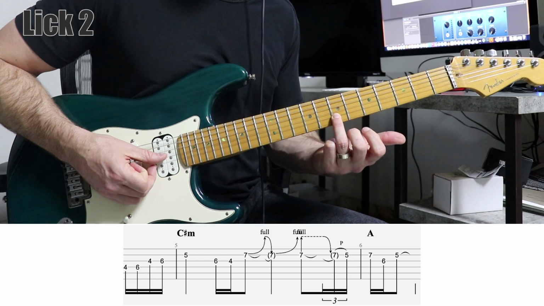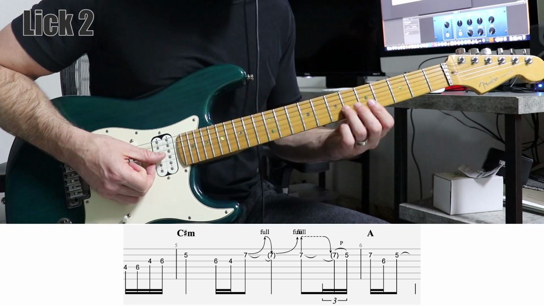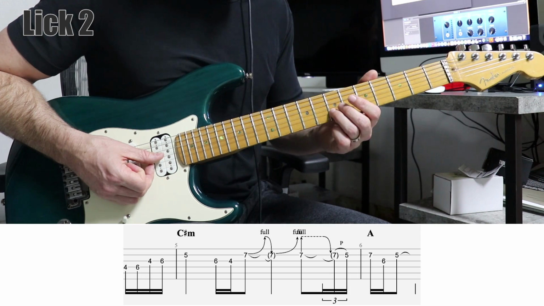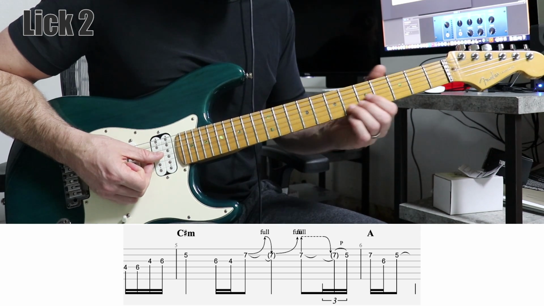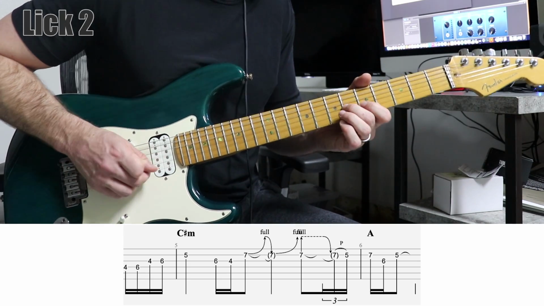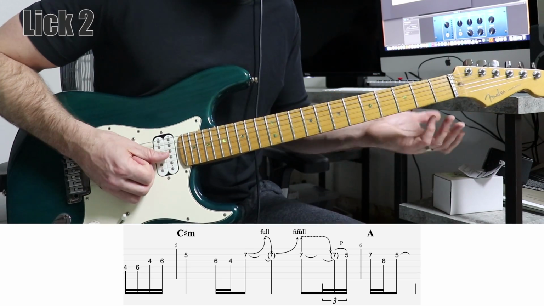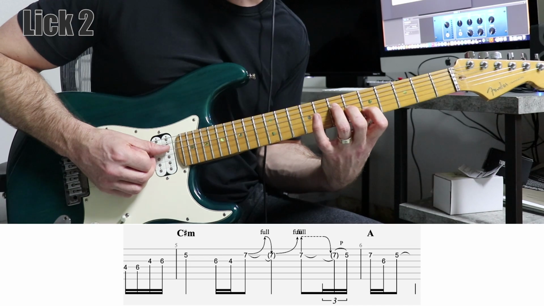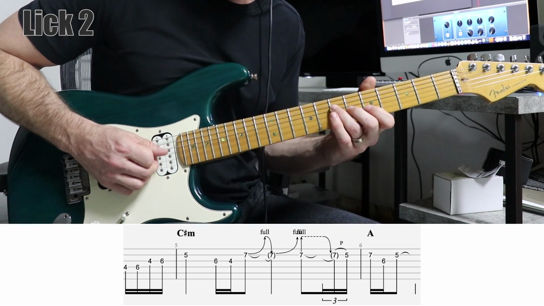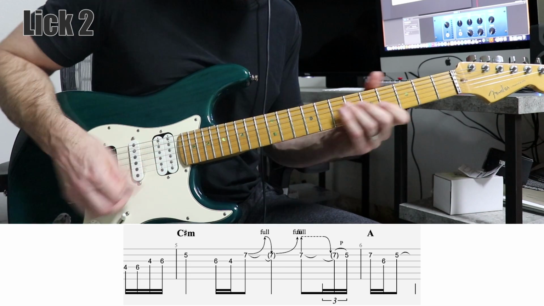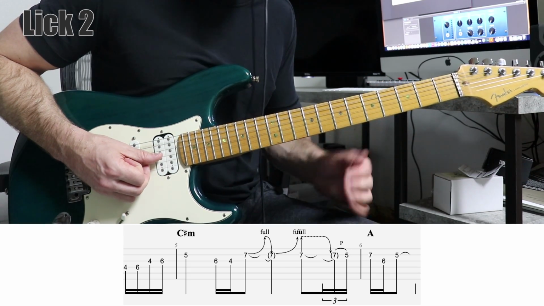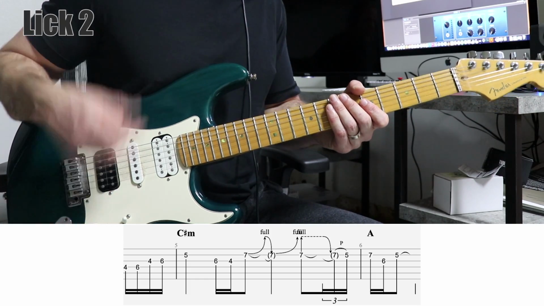The note I land on when the A chord comes up is this F sharp, not technically in the A chord, but nevertheless the next two notes, those are obviously in the A chord. Picture this A chord right here. 7, 6, 5, that one. That 6 and the 5 are obviously in the A chord. So that's it. That's the entire lick.